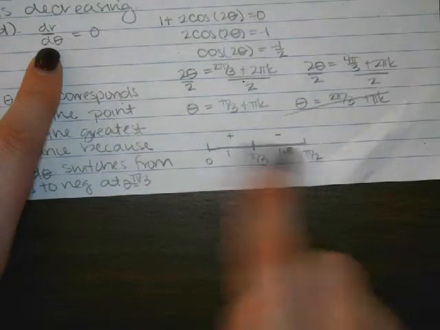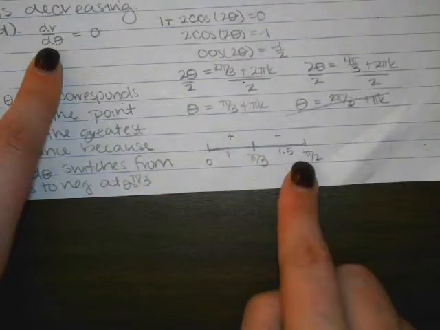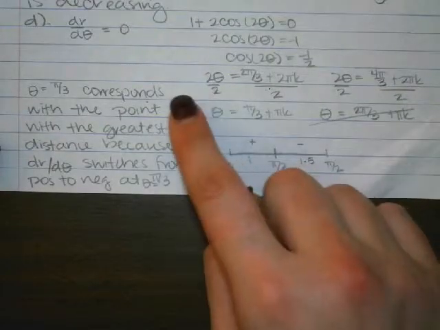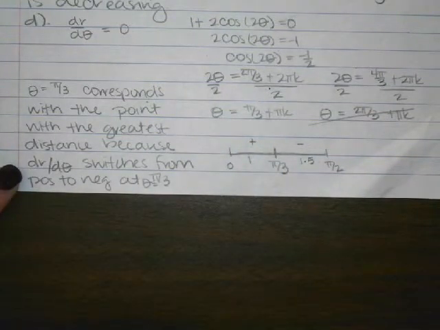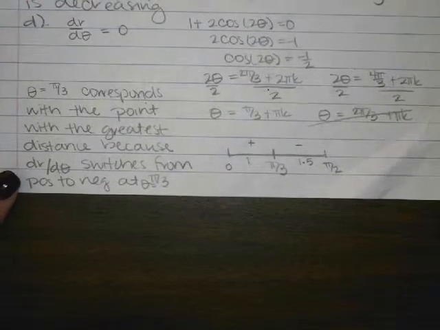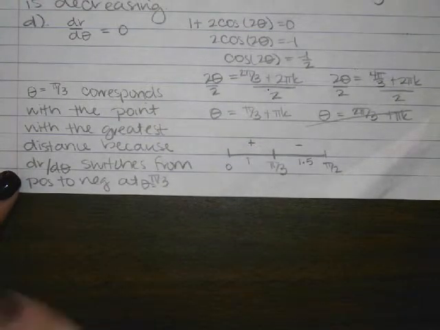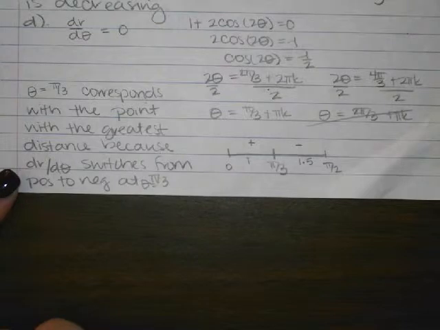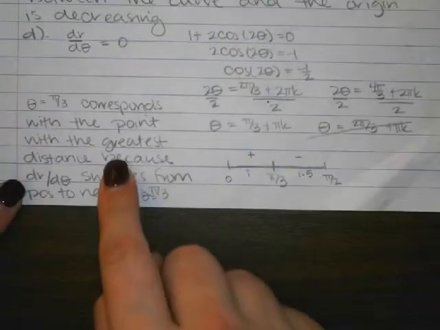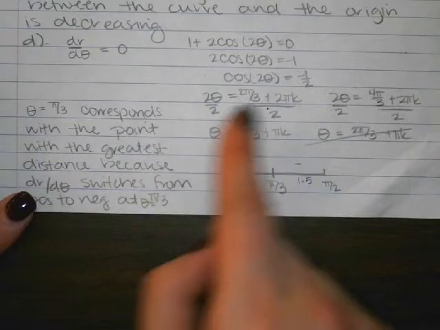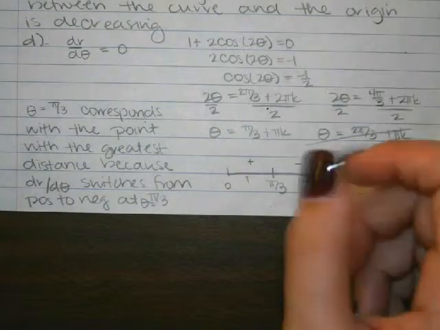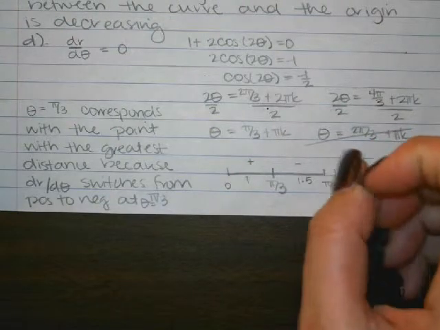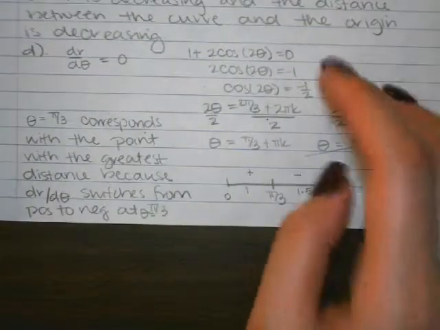And then I plugged in the point just to make sure that this really was a maximum value, and it was, it switches from positive to negative. So I said that pi thirds corresponds with the point that has the greatest distance because dr d theta switches from positive to negative there. But when we look at the rubric, you'll see they didn't include all that. They said it has to be that one because that's the only one where the dr d theta equals 0. Right? So since it says greatest distance, or the furthest away, they're still talking about a maximum value. So what we know about maximums still works, which is why we were able to use the derivative to figure that out.